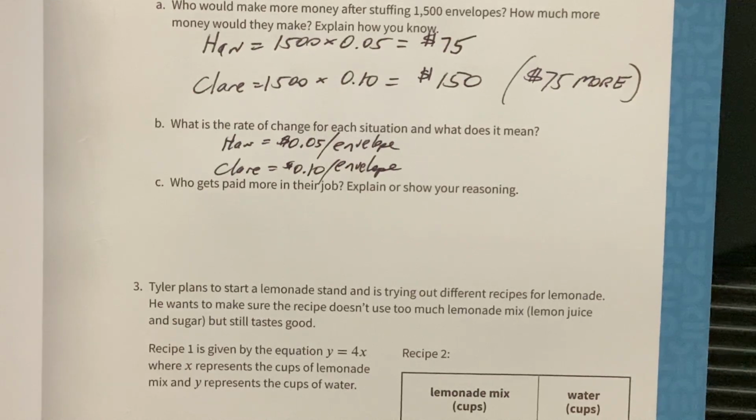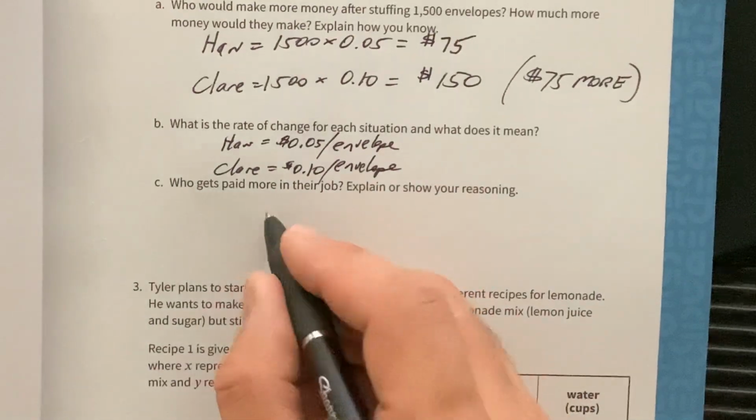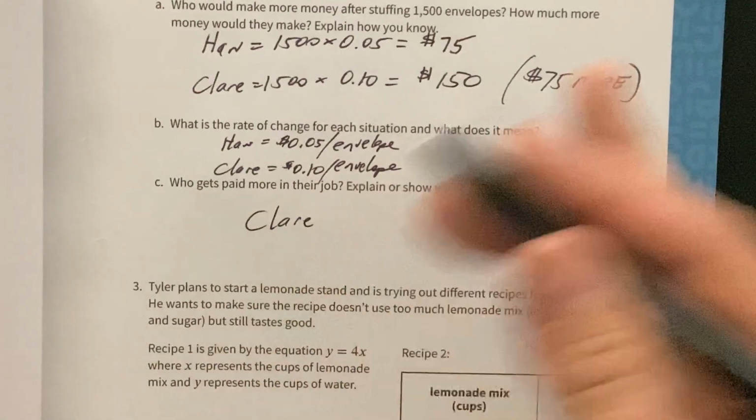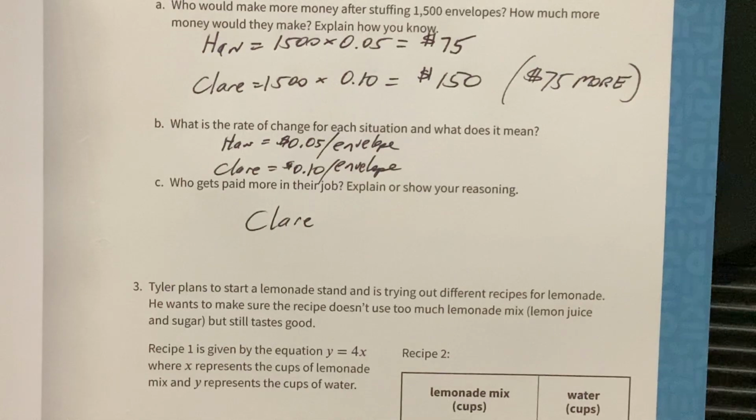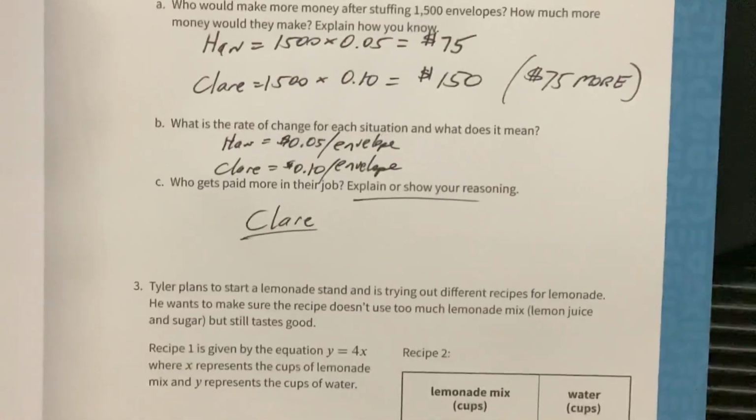Well, who gets paid more in their job, right? Don't get this one wrong. Taylor, who gets paid more? Claire. How do you know? Well, higher rate of change, higher slope. Again, the number next to the 1, the constant of proportionality. So a bunch of different ways to explain or show.